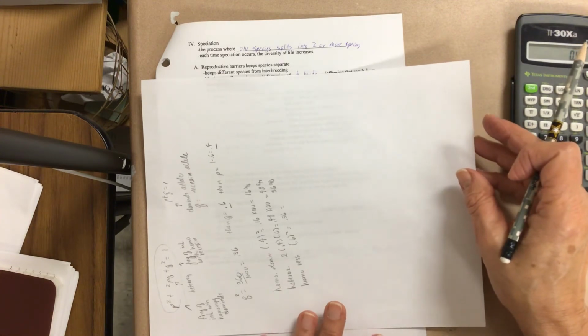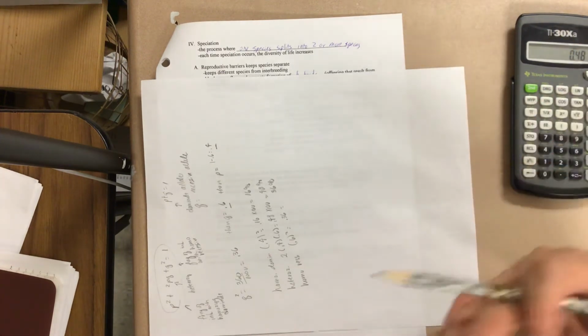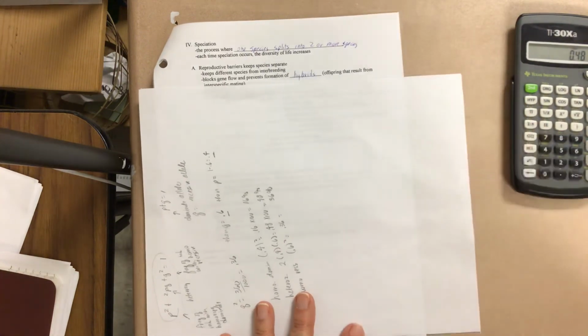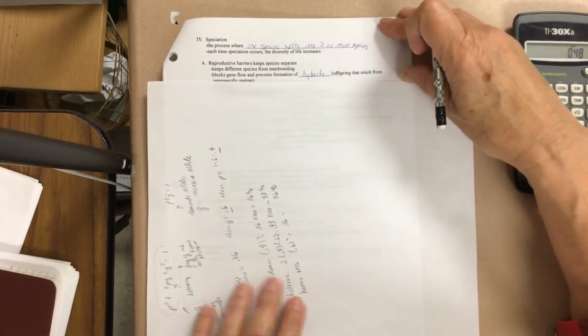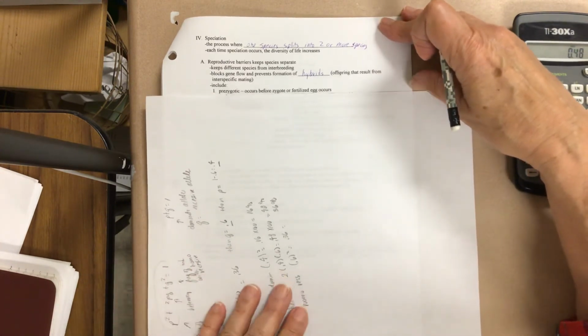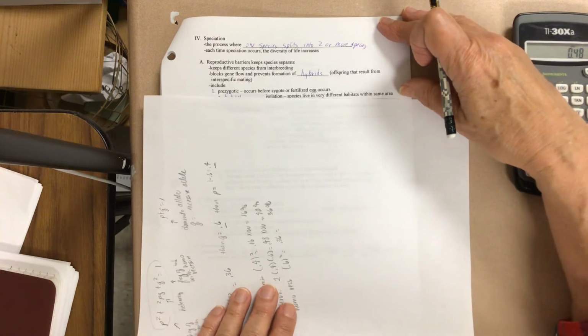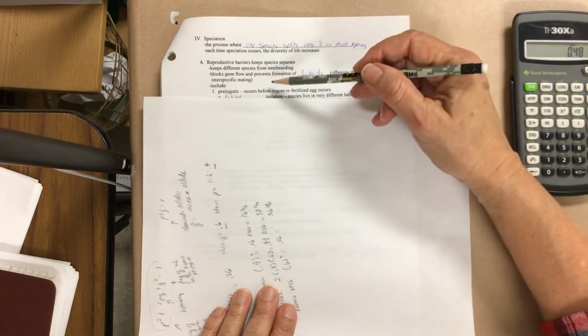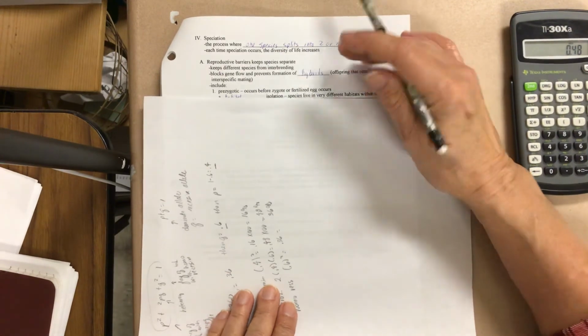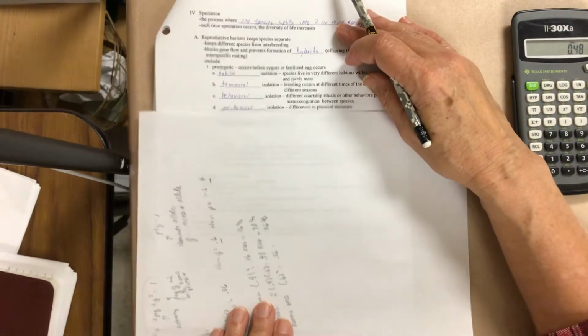So it keeps, let's say, a fish and a sponge from interbreeding. It blocks gene flow and prevents formation of hybrids. So a hybrid is offspring that results from interspecific mating. It includes prezygotic factors. These occur before the zygote or fertilized egg occurs. So a zygote is a sperm that has fertilized an egg. So here are some examples.